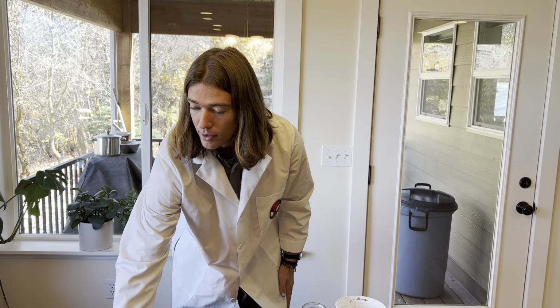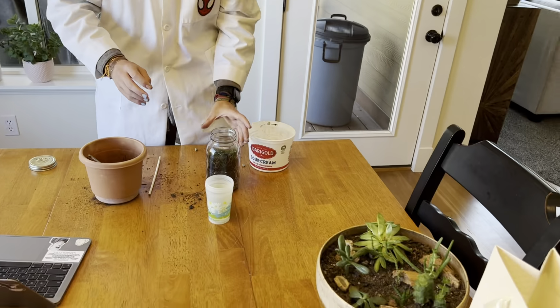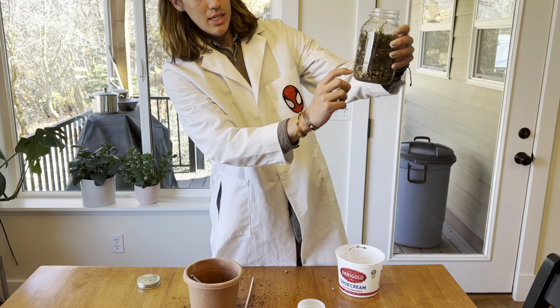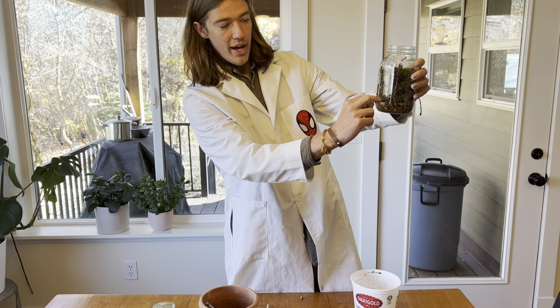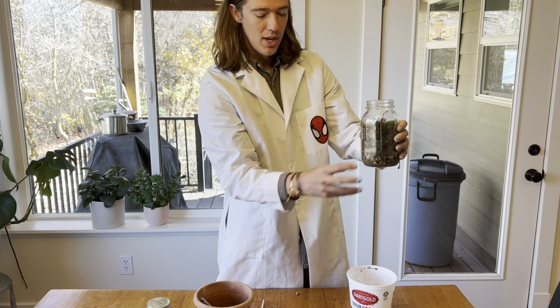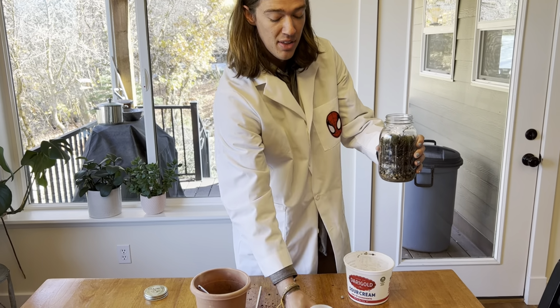And then the last thing you will add is water. And the water, as you can see, like we said, the rock's about an inch up. The water should fill up all the way about to the top of the rock level. And it's important that you water it after it's already in so it soaks all the way down.